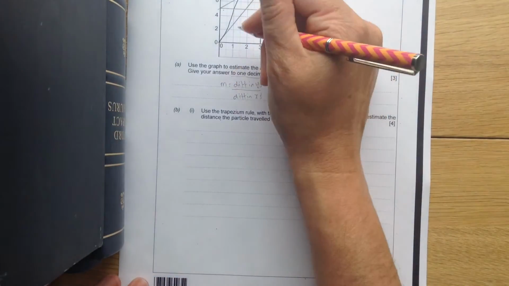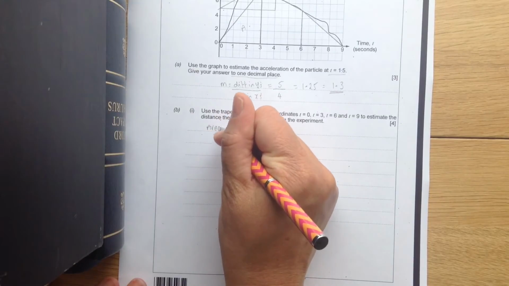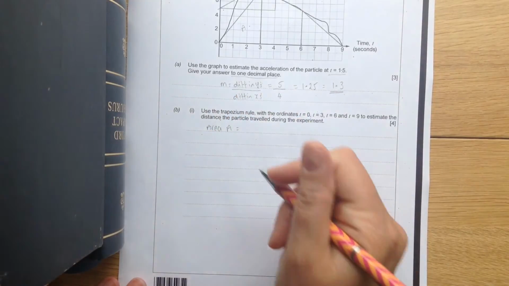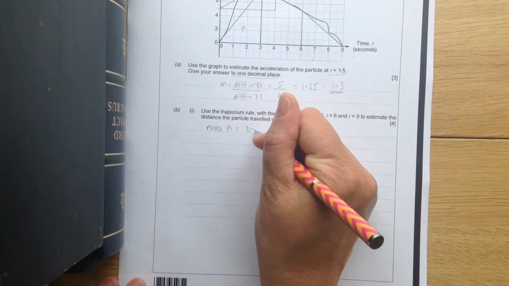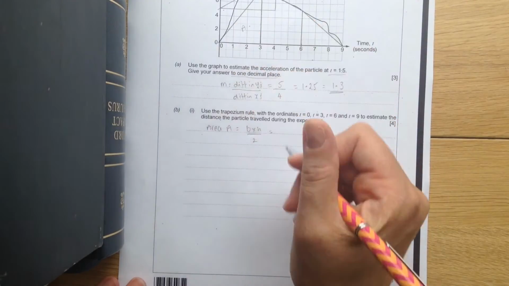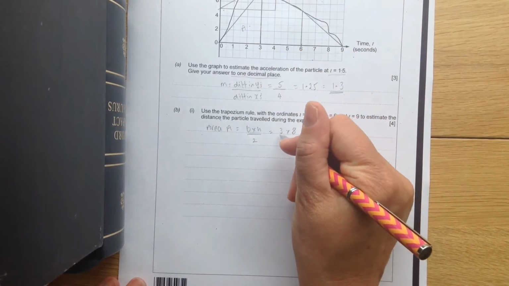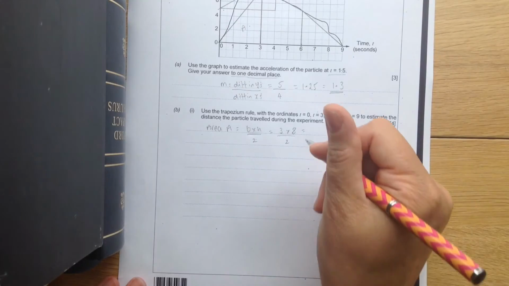So, I'm going to call this shape A. So area A now is going to be, well, it's a triangle, so base times height divided by 2. So the base is 3 and the height is 8. Dividing that by 2, so 3 times 8 is 24, divided by 2 is 12.